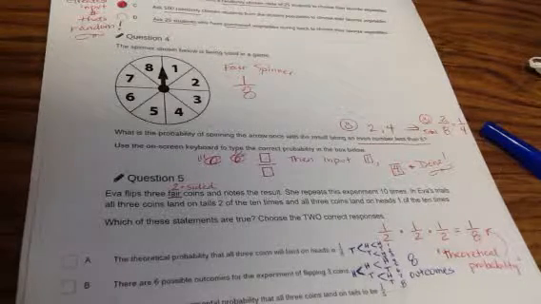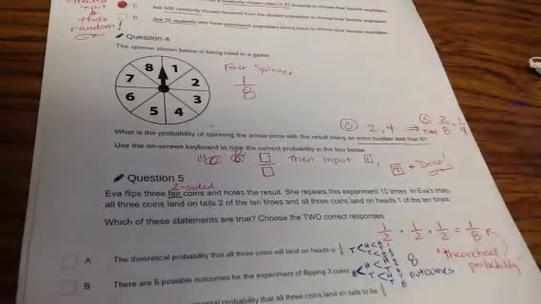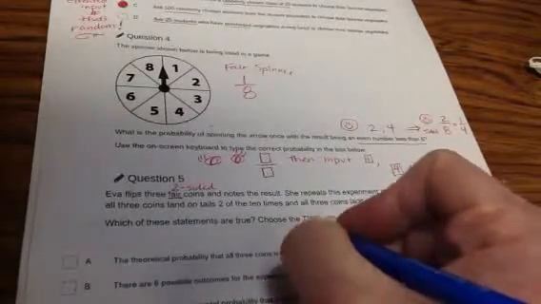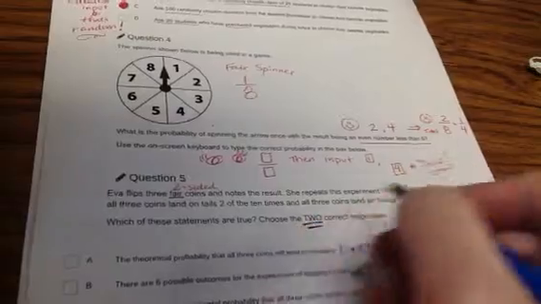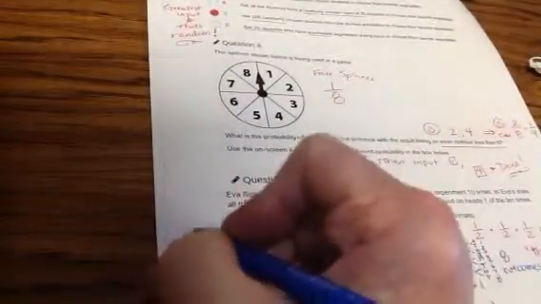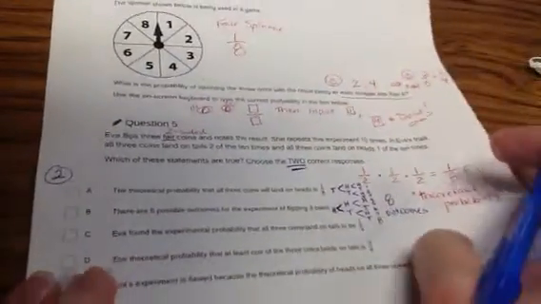Which of these statements are true? Choose the 2 correct responses. Double underline 2, and make sure that you put over here the number 2. You need 2. That's your goal. You just get 1, you're going to miss out.